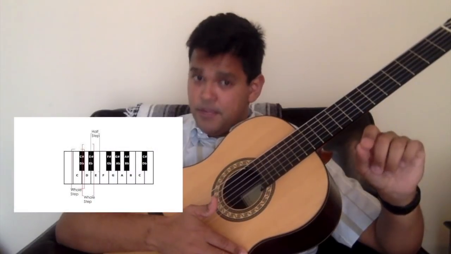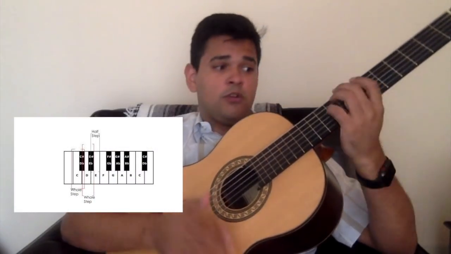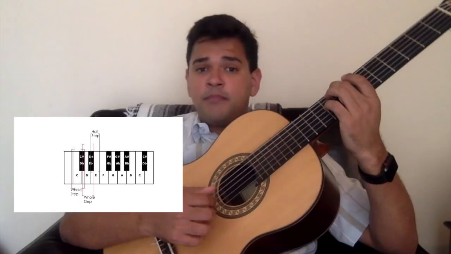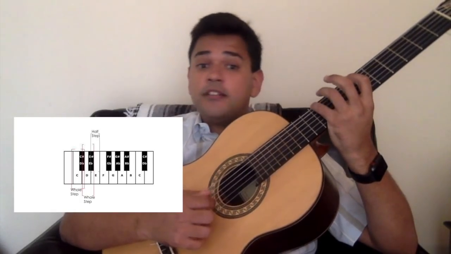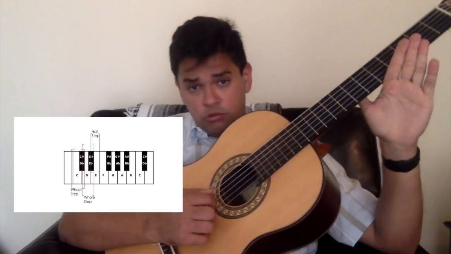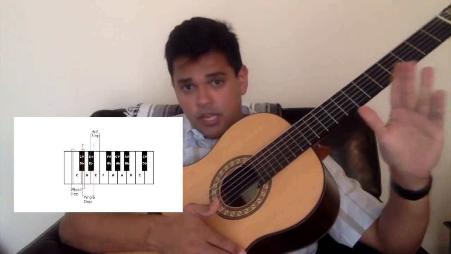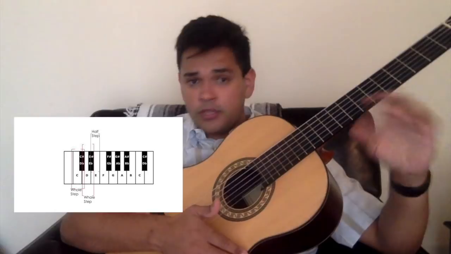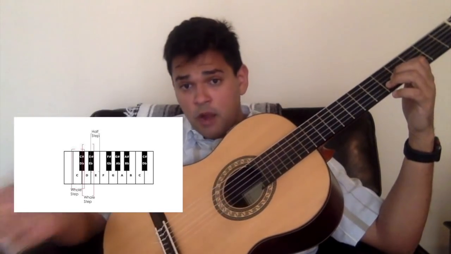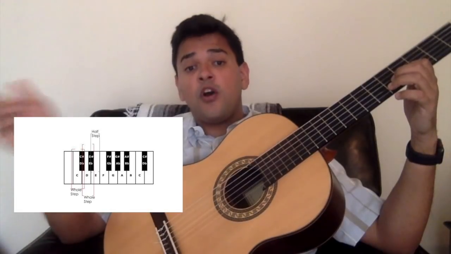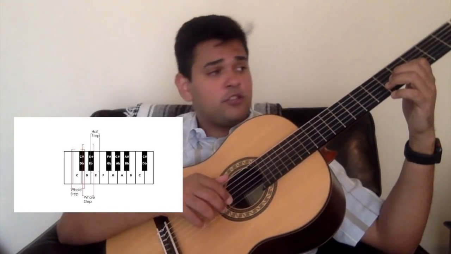Remember that, half step. So C is a half step, C sharp is another half step, D is a half step, and so on. Any note, any of those 12 tones in the guitar or in any instrument, if I just play one note by itself and I play the very next note right after that, that's the distance of a half step.